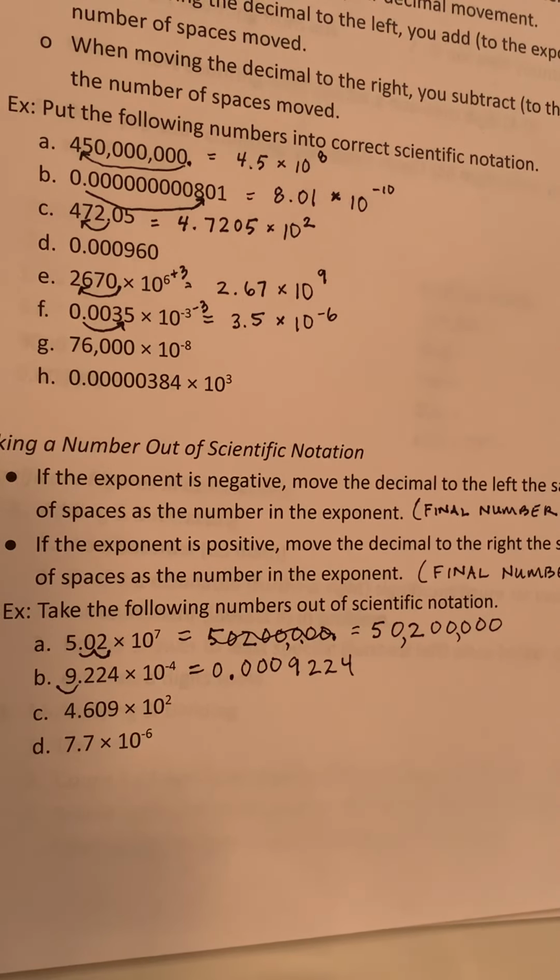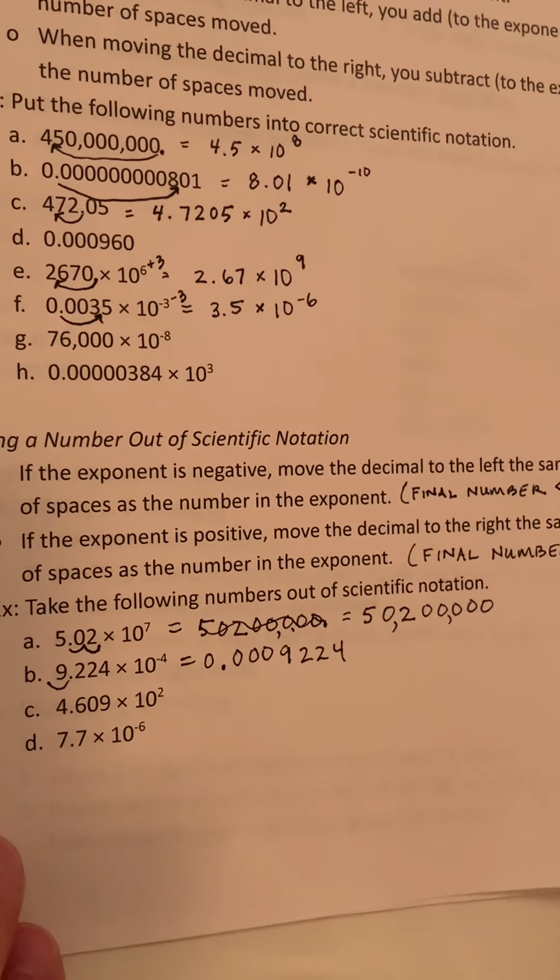Okay. All right. So that's the quick and dirty for the scientific notation.